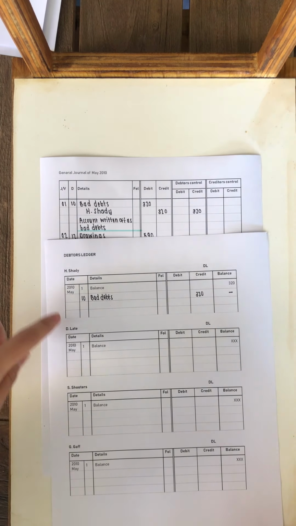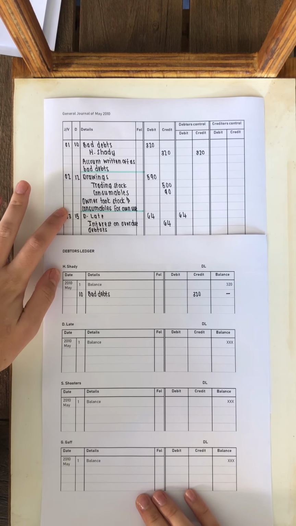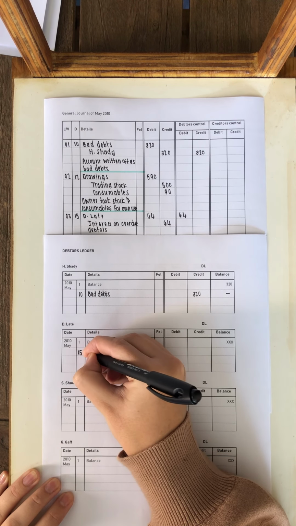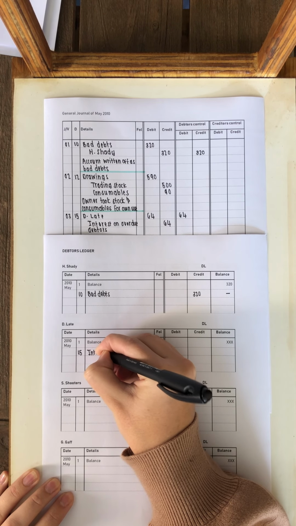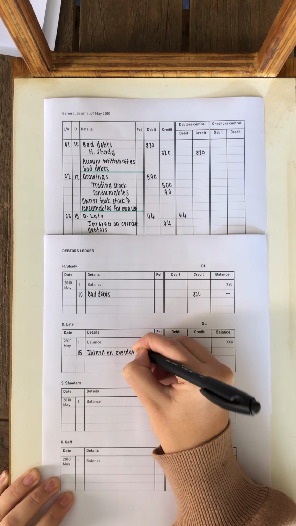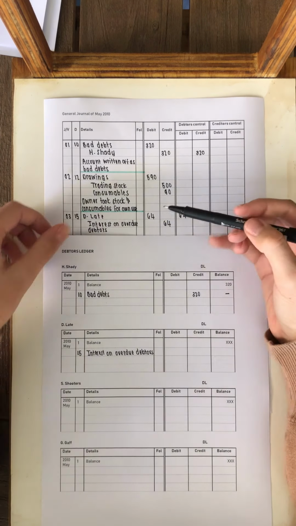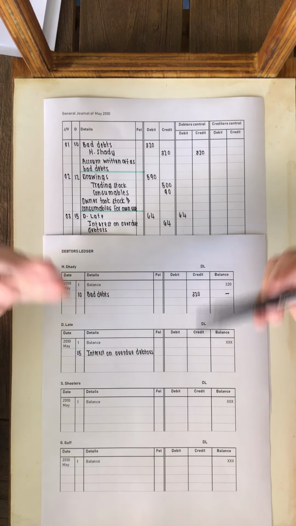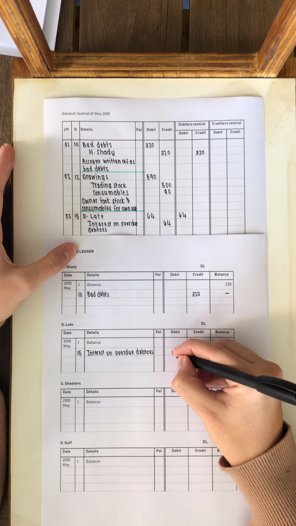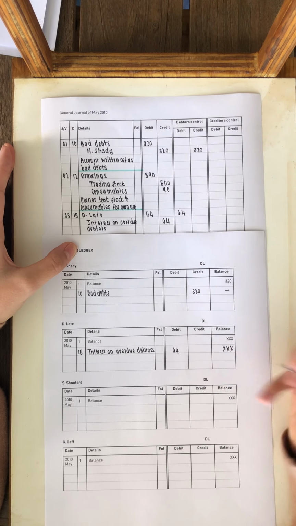Then let's see what happens with Delayed. So Delayed, there was interest charged on his account. So this happened on the 15th. My detail will be interest on overdue debtors. Okay, and because my interest on overdue debtors, I'm increasing the amount he owes to me because I'm charging him interest, it's going to be 64 Rand debited. And then I would say this balance plus 64 and get a new balance.